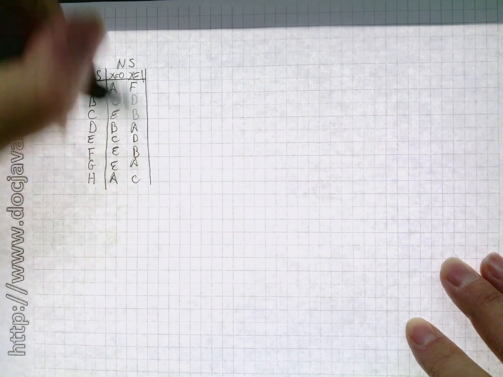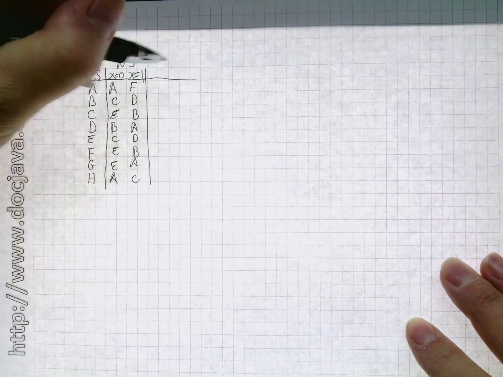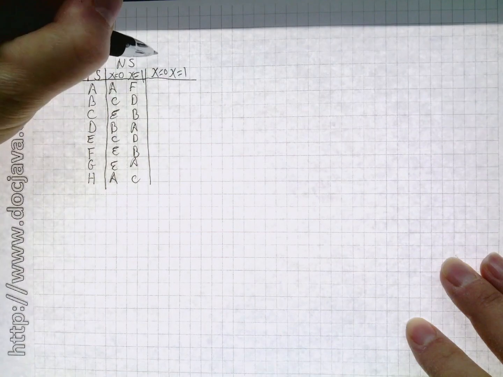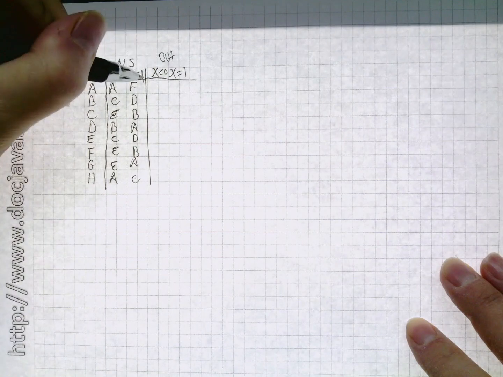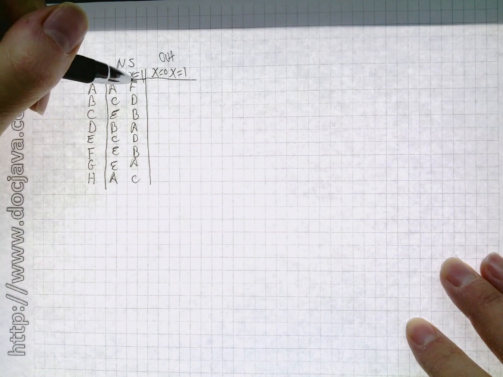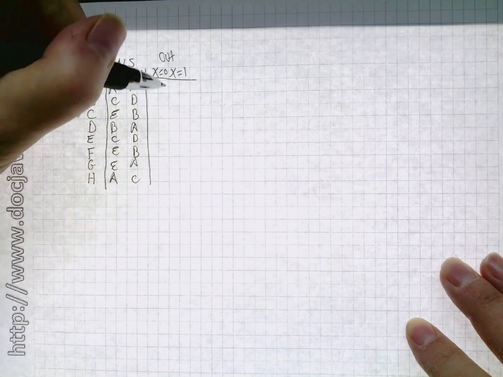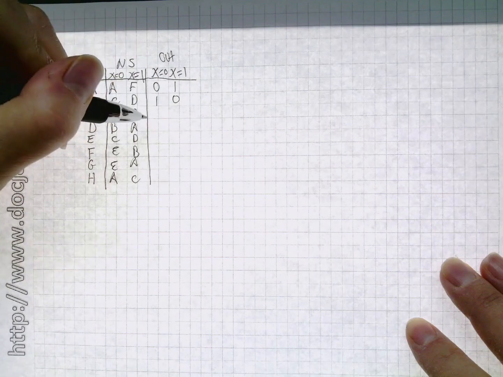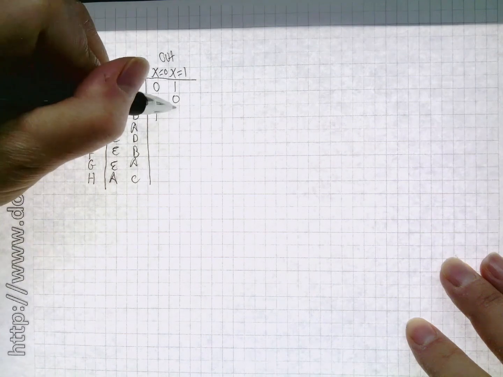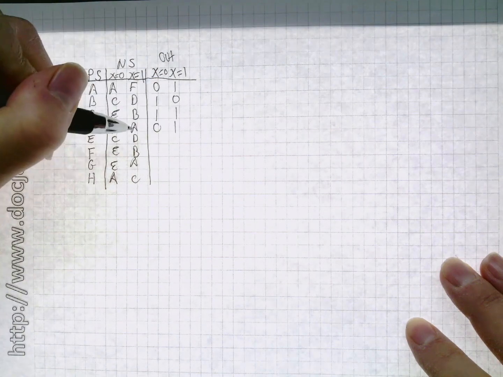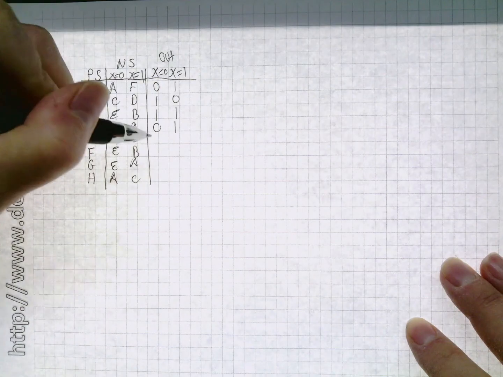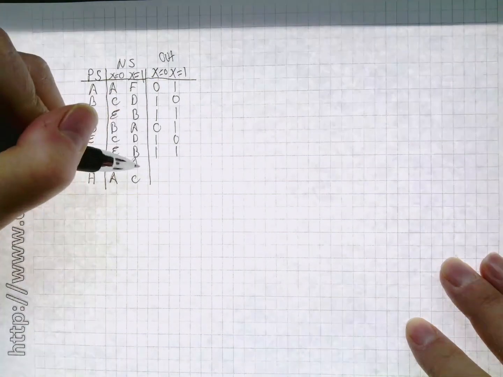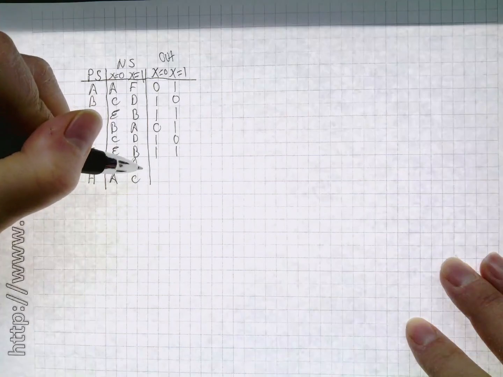For our outputs, we'll have 0, 1, 1, 0, 1, 1, 0, 1, 1, 0, 1, 1, 0, 1, 0, 1.